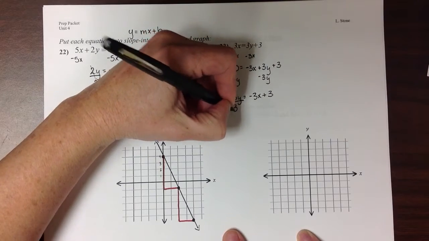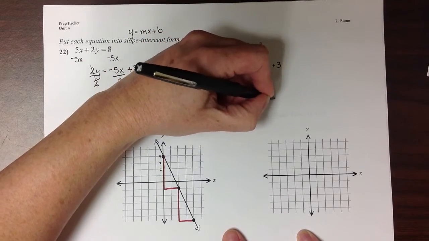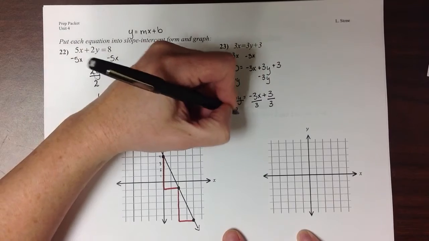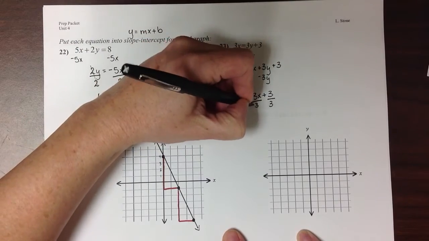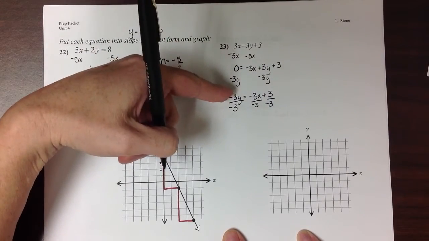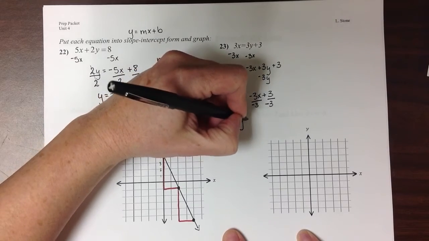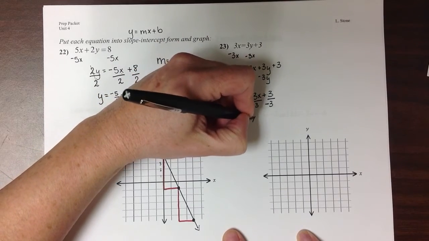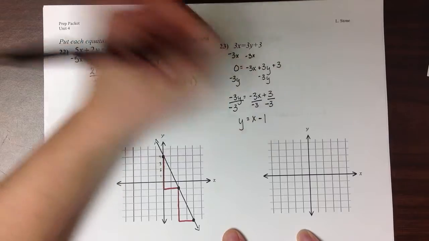And then divide all of my terms by 3. Whoops, by negative 3, because I want that negative to go away also. So I get y equals x minus 1.